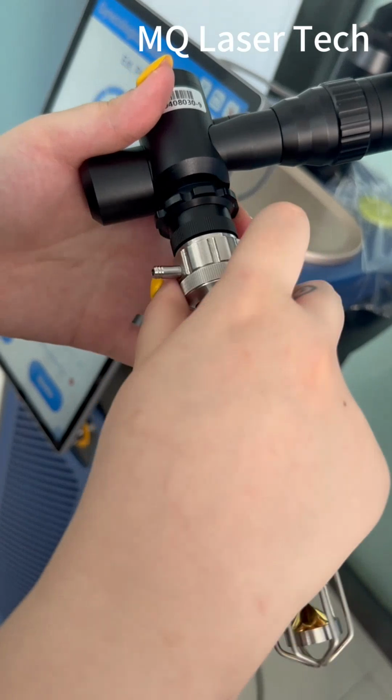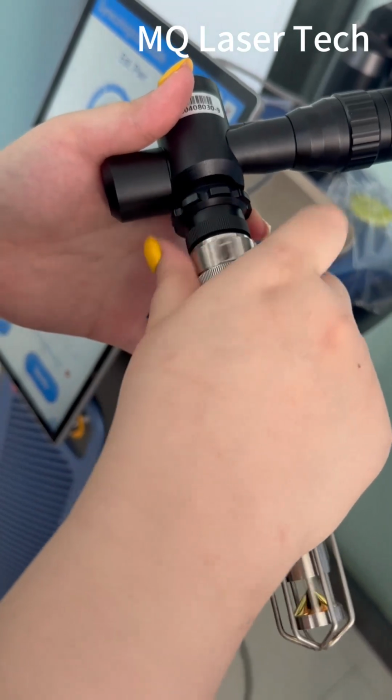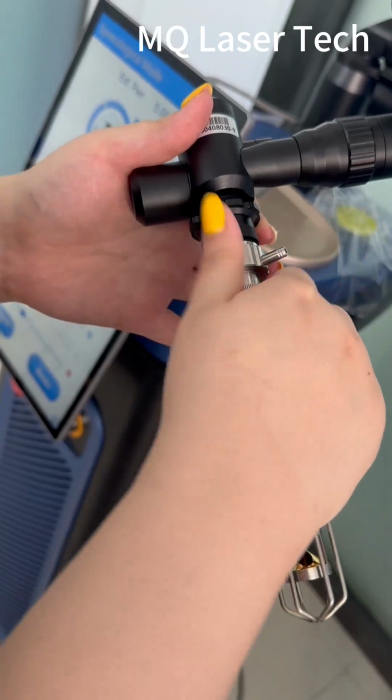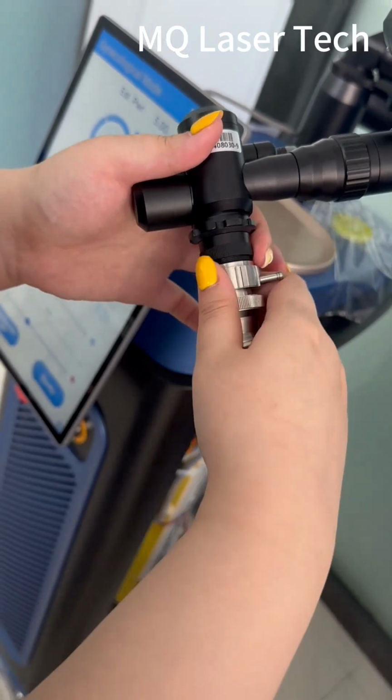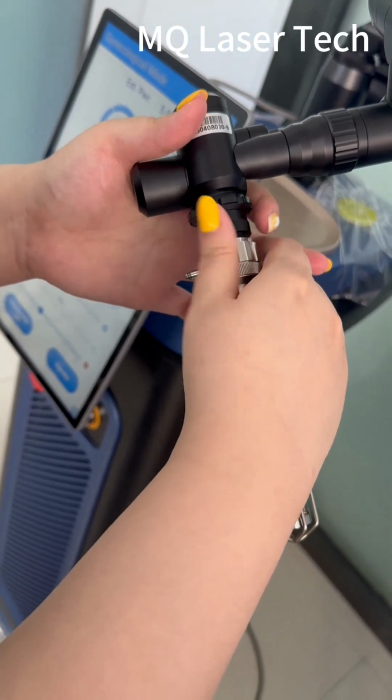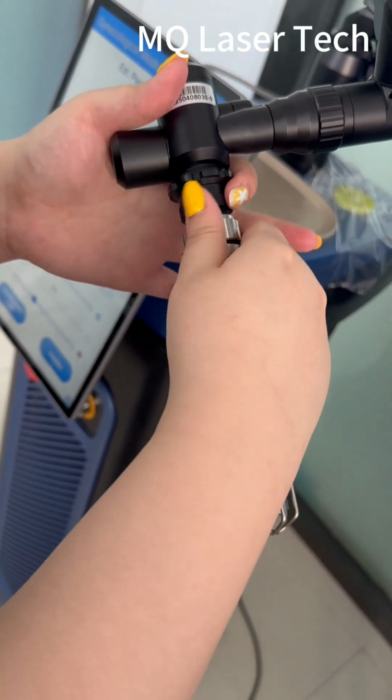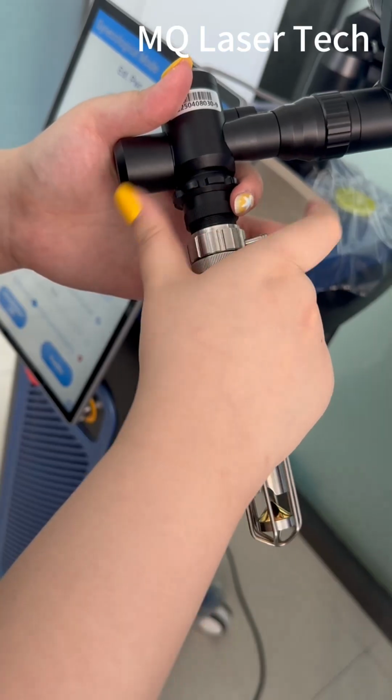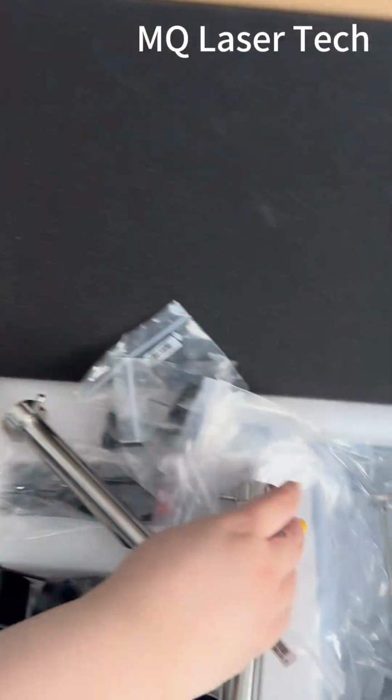And if you want to change to the 180 treatment head, you need to roll this part and install here.